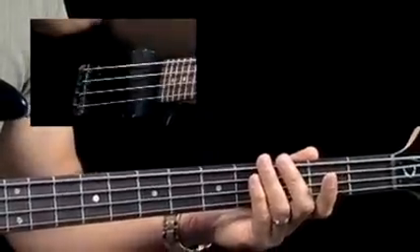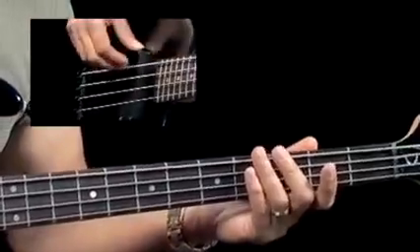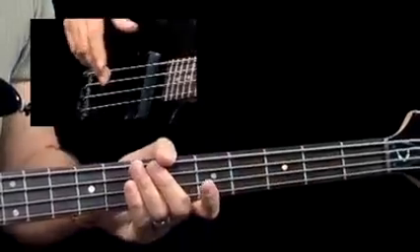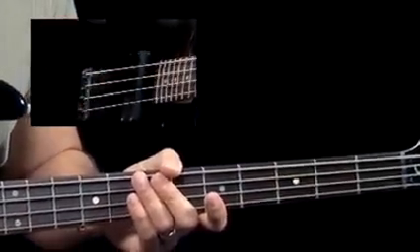As you play faster, it just adds to the feel. Okay? So that's a quick overview of Rhythm 101, straight versus swing rhythms.